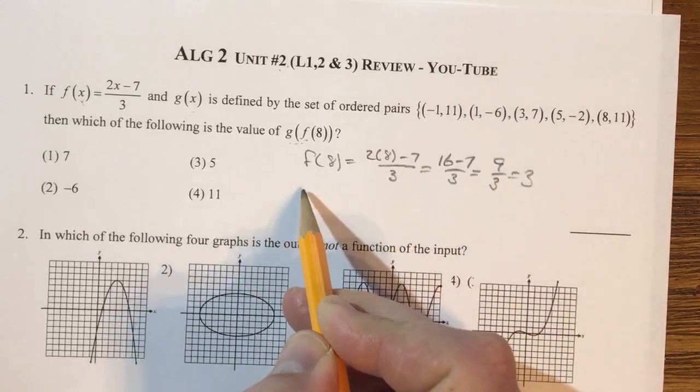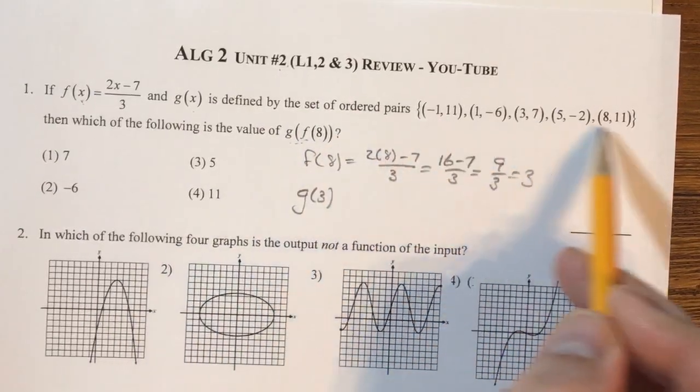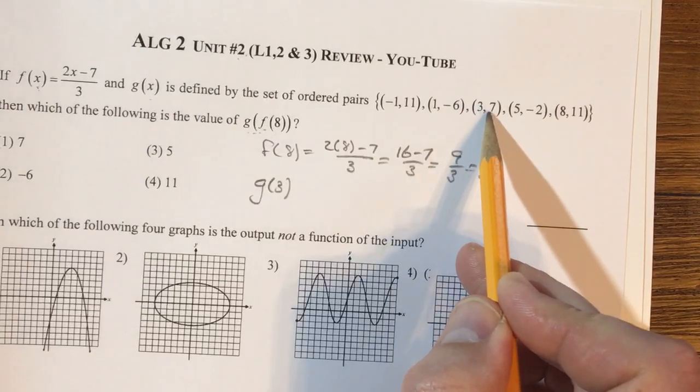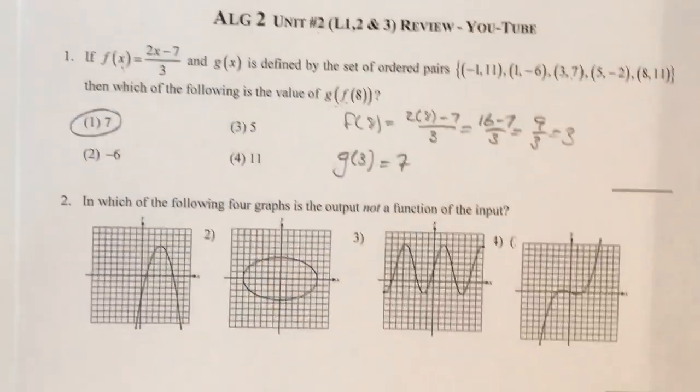All right, not done though. Now we're going to put that into the g function. G is these sets of ordered pairs here, so when the input is 3, I'm getting an output of 7. So final answer, choice 1.